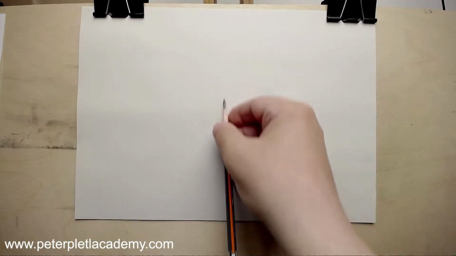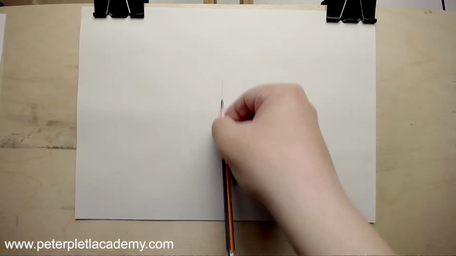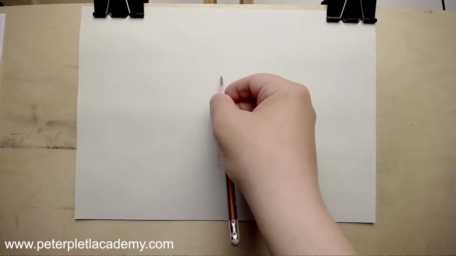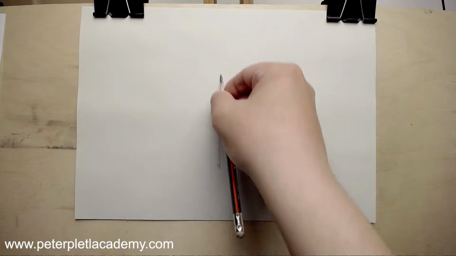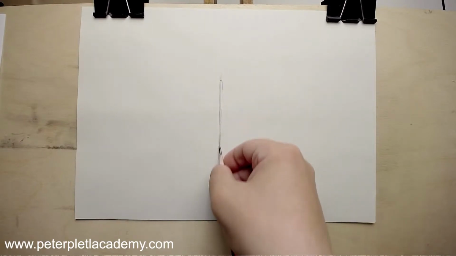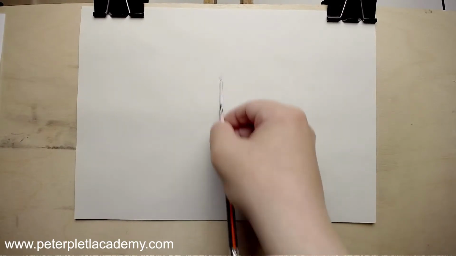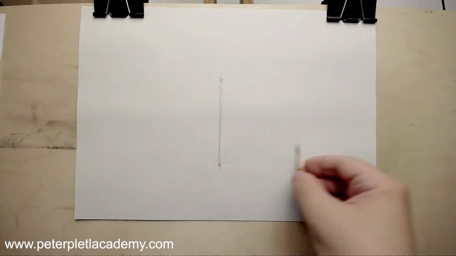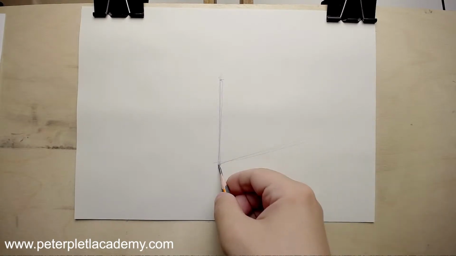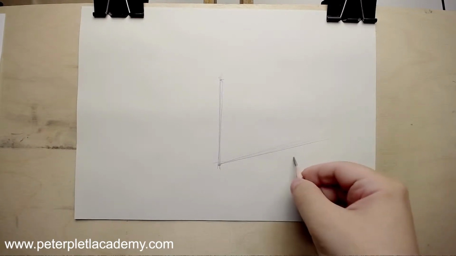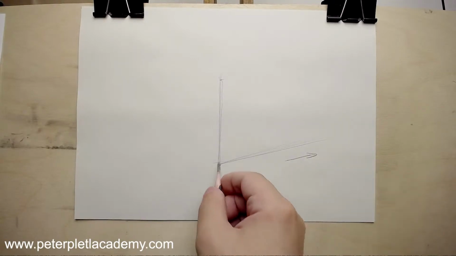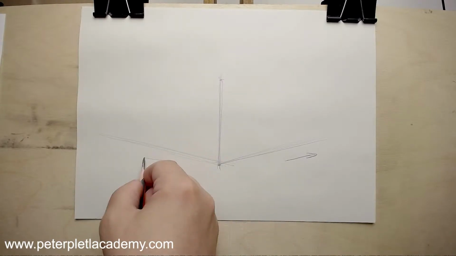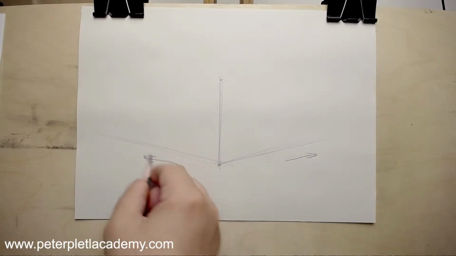So we can start with the middle line, which is the most in front of us, and we will start with the other two lines. The one will go in that direction, and the other one will go in the other direction, this direction, right?